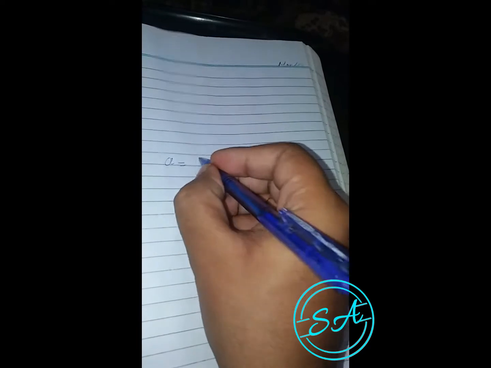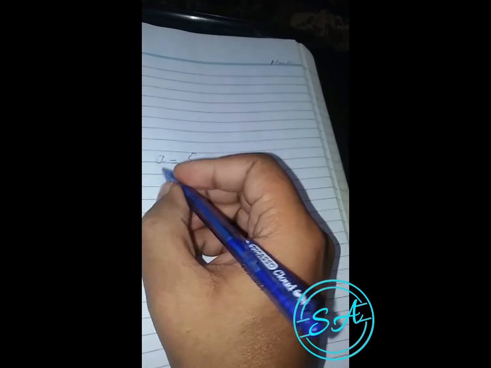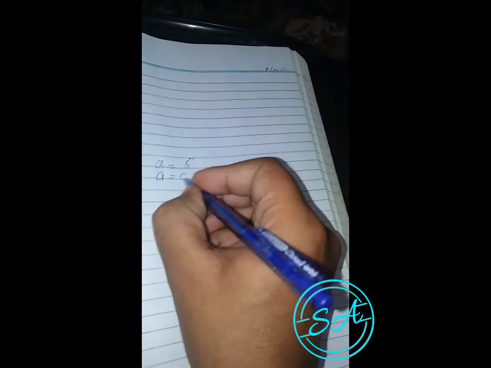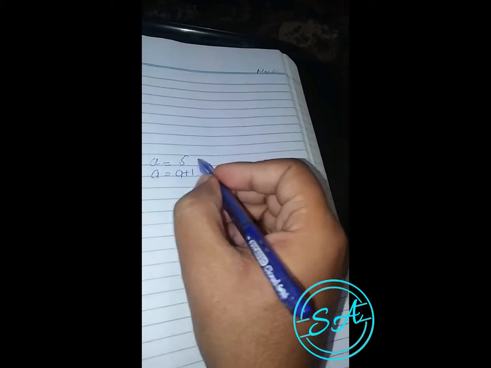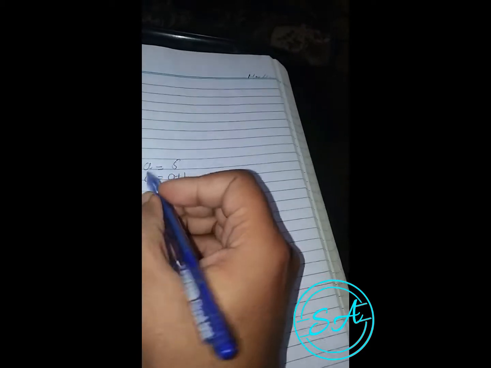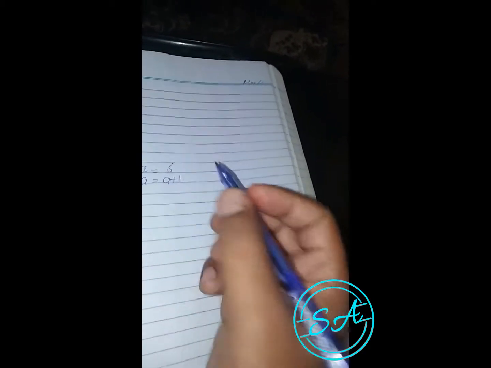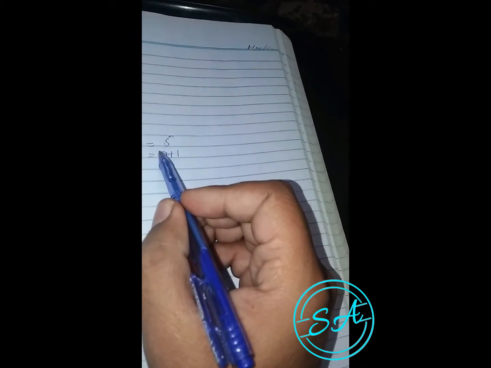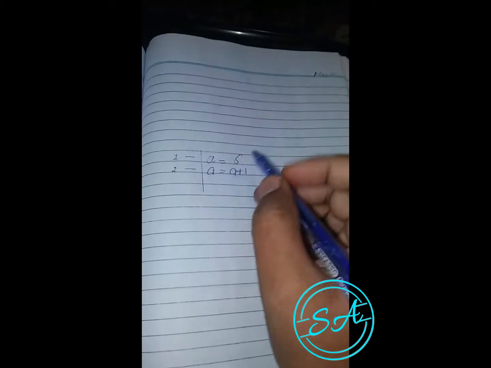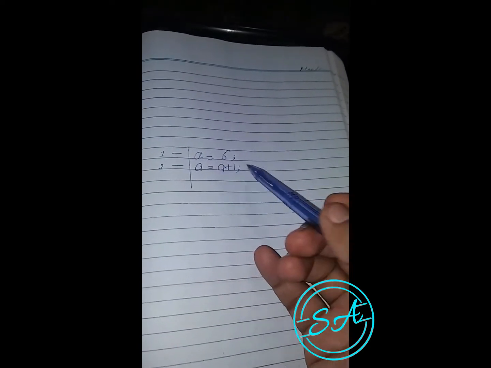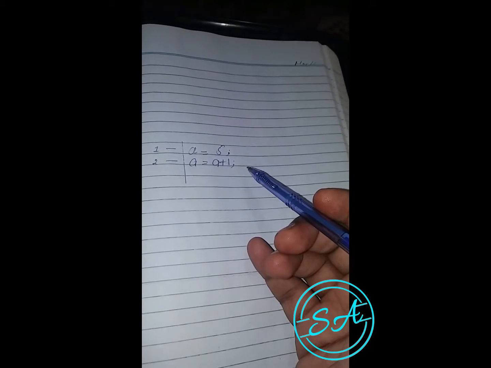So we can start by writing two strings: a equivalent to 5, and let's suppose a equivalent to a plus 1. So this one is string 1, this one is a 1, this one is a 2. So these are the two strings. How can we implement all of this C++ code? You can also terminate using a terminator sign. So how can you implement this C++ code into assembly language code?